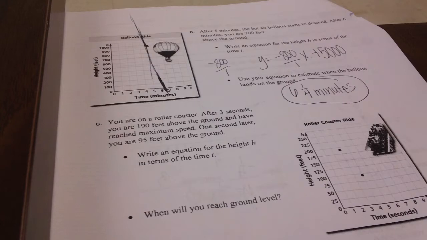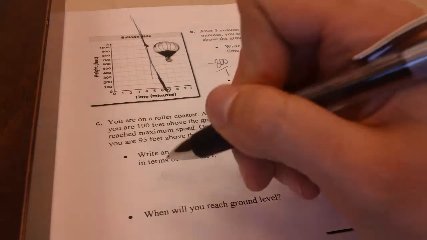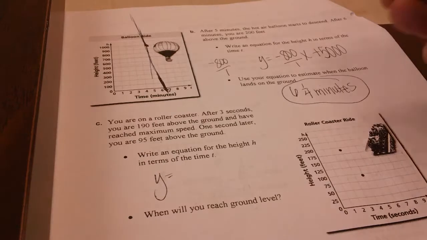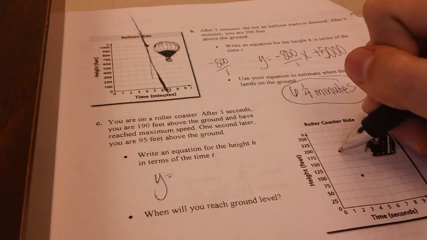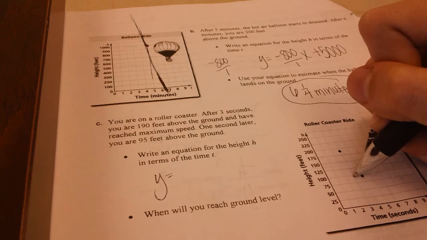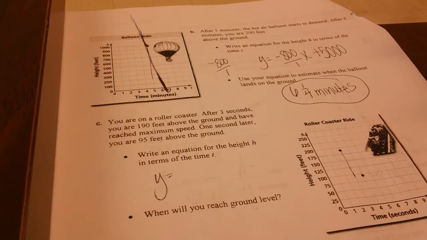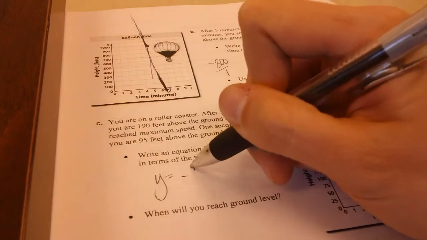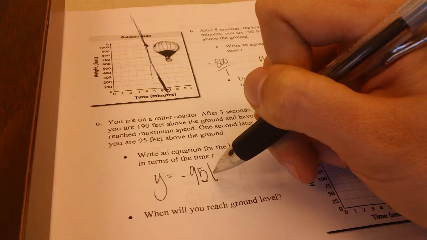Part C, you are on a roller coaster. After 3 seconds, you are 190 feet above the ground and have reached maximum speed. 1 second later, you are 95 feet above the ground. Write an equation for the height h in terms of the time t. Again, I'm going to use y equals. So, if I'm at 190 and I'm going down to 95, I'm at negative 95x.